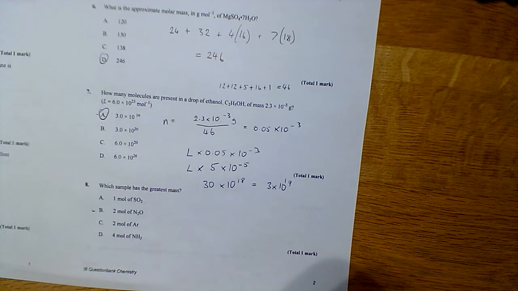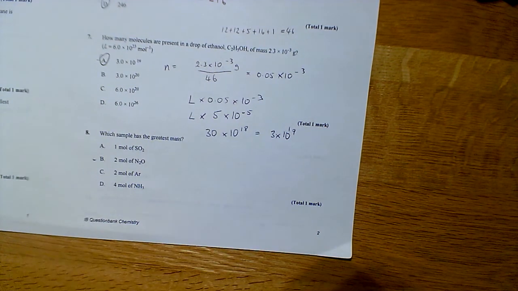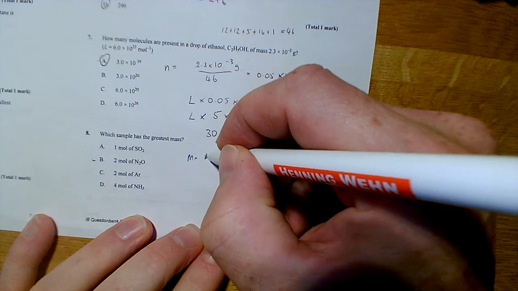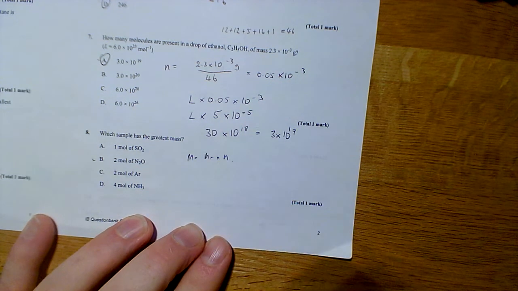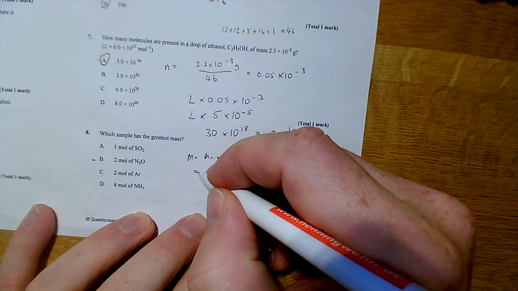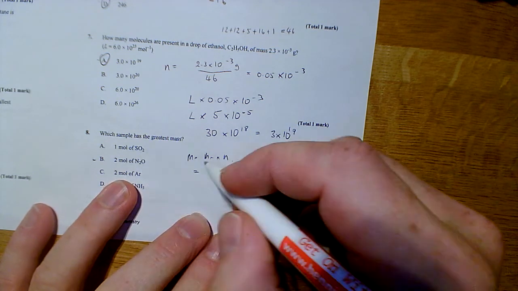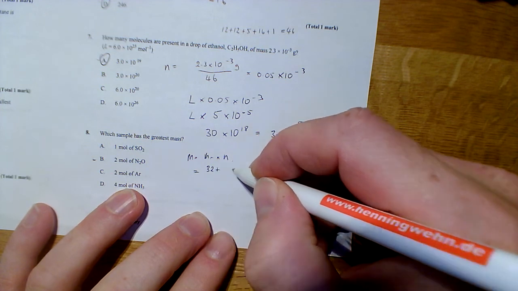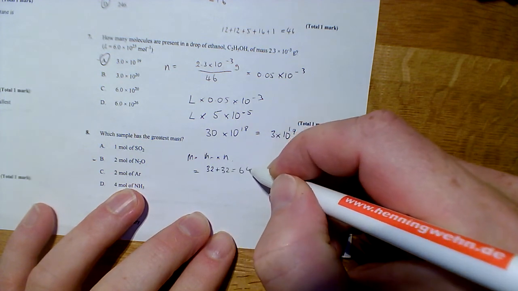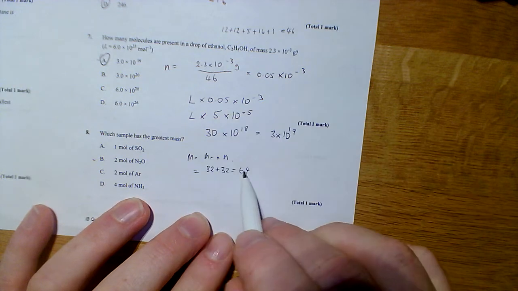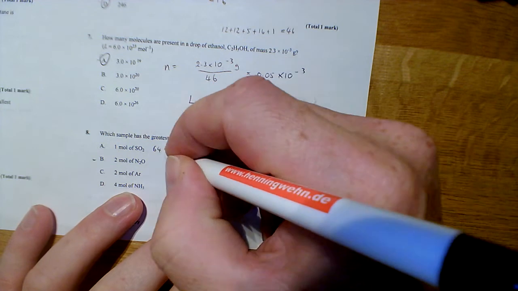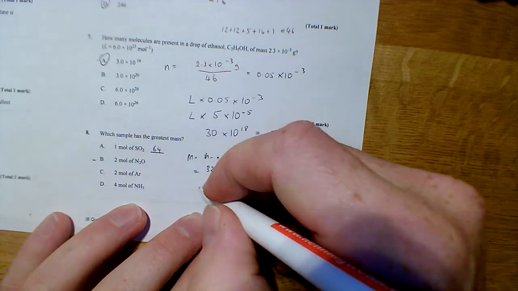Which sample has the greatest mass? Mass equals Mr times moles. So all we've got to do is work that out. So the Mr of sulfur dioxide is 32. Add 2 lots of 16, which is 32, is equal to 64. So for the first one, it's 64 times 1. So that's the mass there, 64 grams.